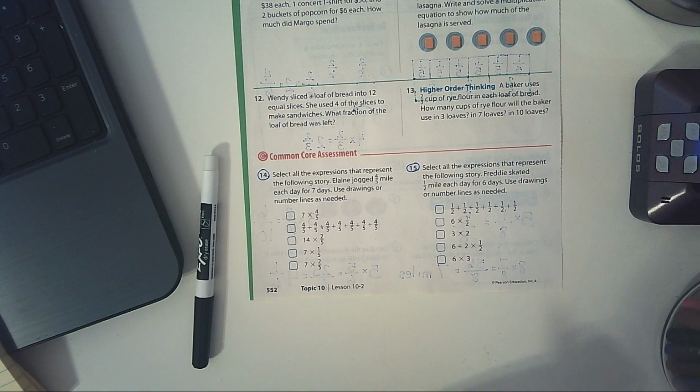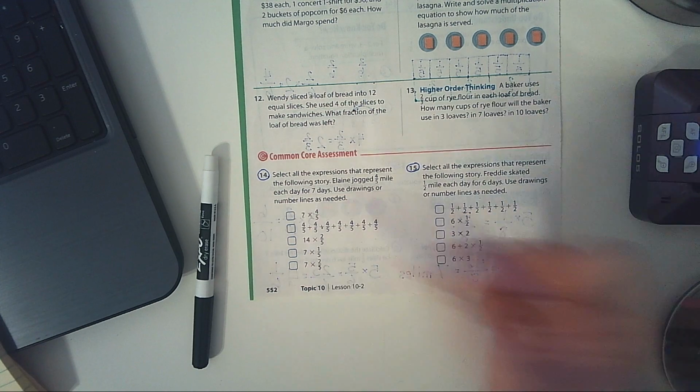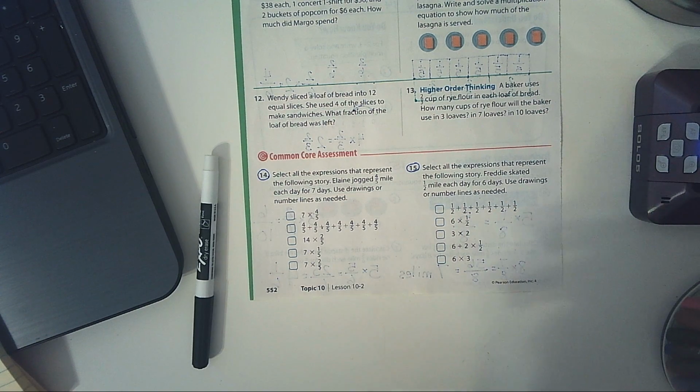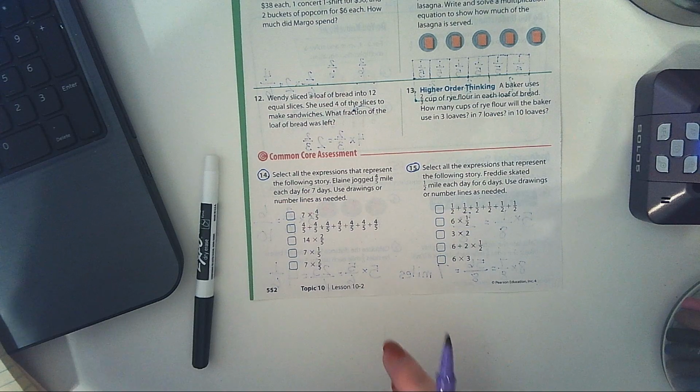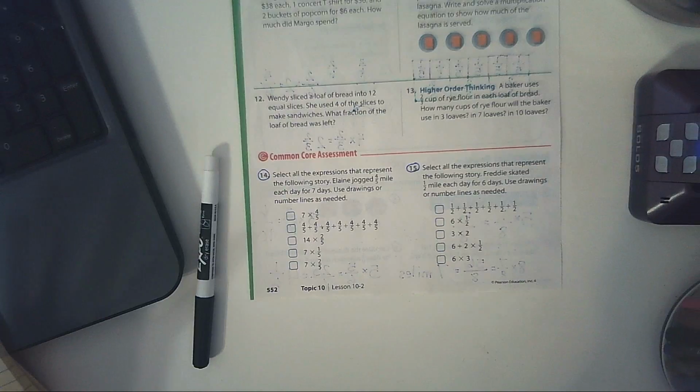So for number 14, you're selecting the expressions that represent the following story. Elaine jogged 4/5 mile each day for 7 days. Use drawings or number lines as needed. Look for each of these in 14 and 15, they're giving you some answers to try to confuse you. Just look for the multiplication equation and the repeated addition because you can represent it both ways.